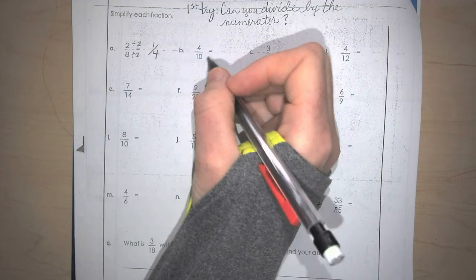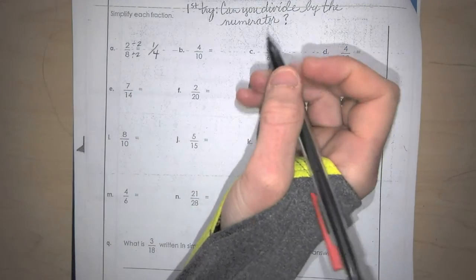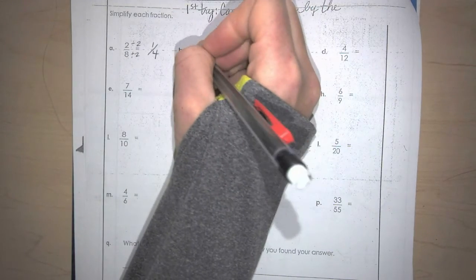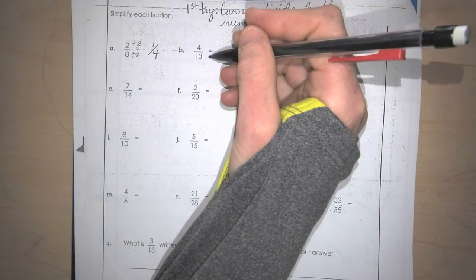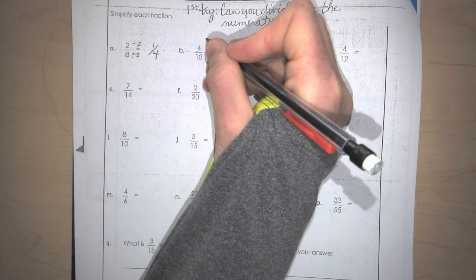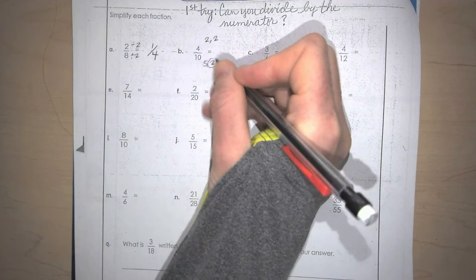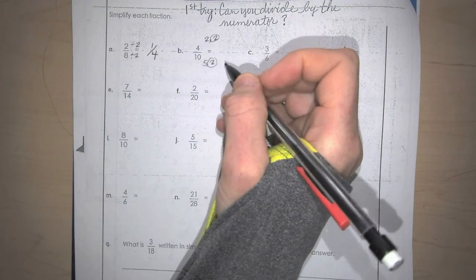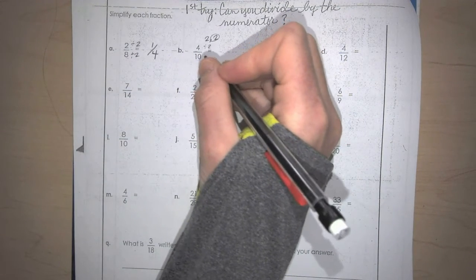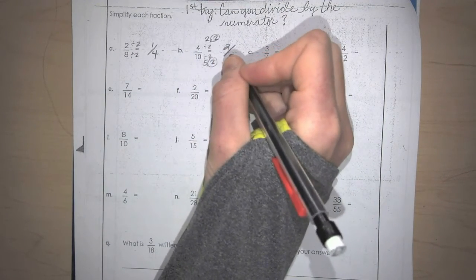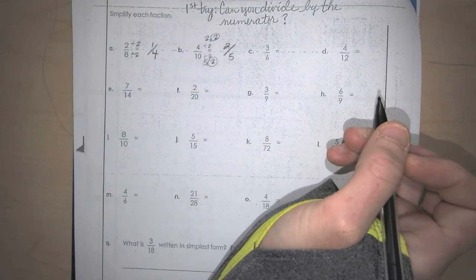I'm going to look, can I divide 10 by 4 evenly? No, I can't. So this is where I'm going to have to think about, okay, what multiplies together to make 4? What multiplies together to make 10? So to make 4 is 2 and 2. To make 10 is 5 and 2. What number do they both share? 2. So I'm going to divide them both by 2 and get 2/5, right?